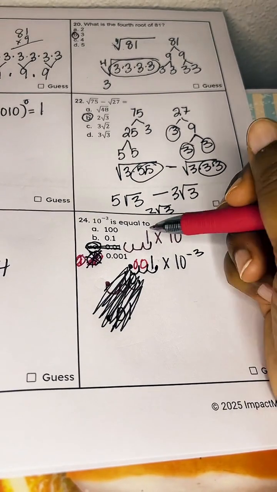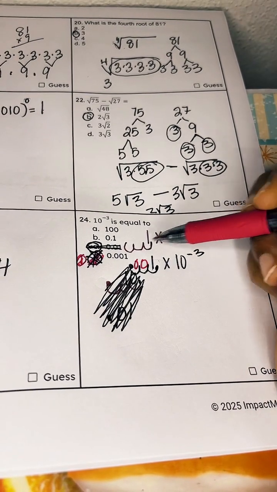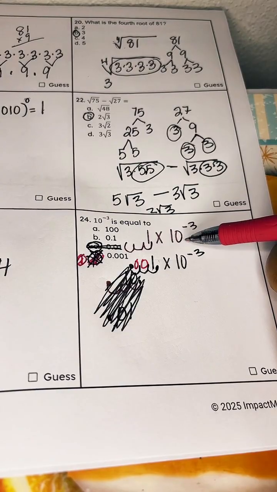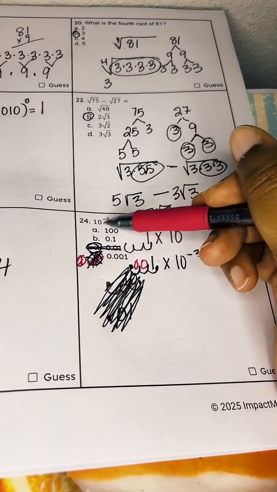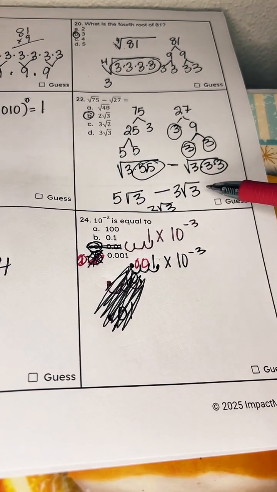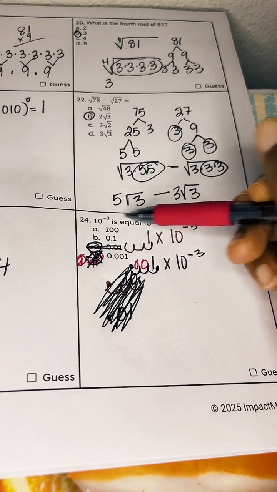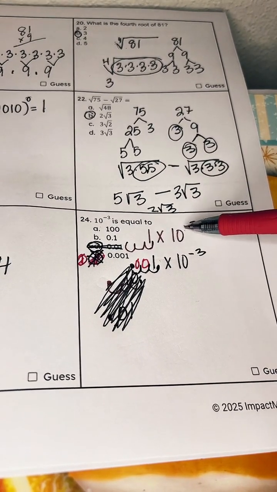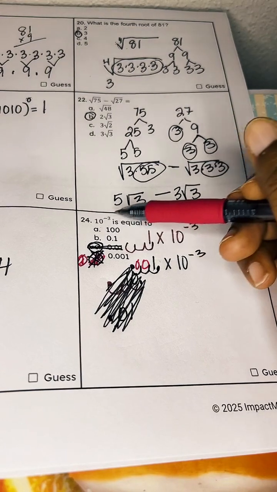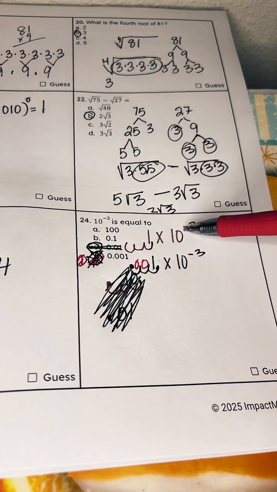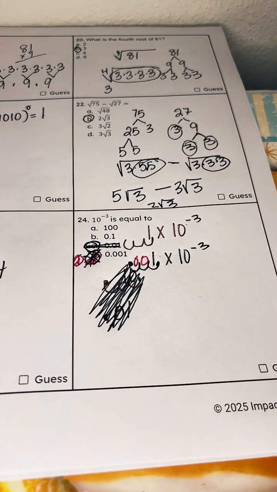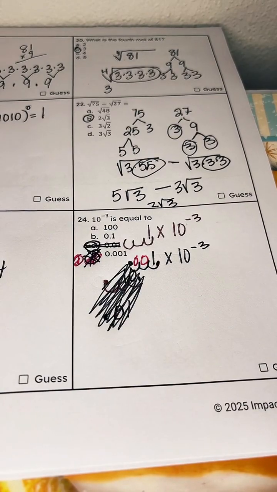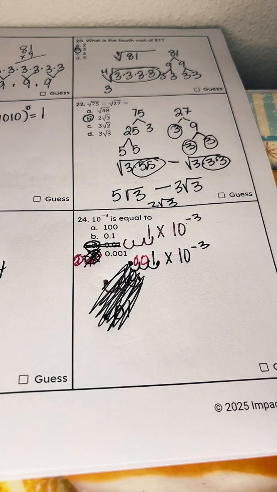You said, where did the 1 come from? Remember, in scientific notation, this is the last part of the scientific notation, 10 to the negative 3. Let me show you one like when we were doing it.